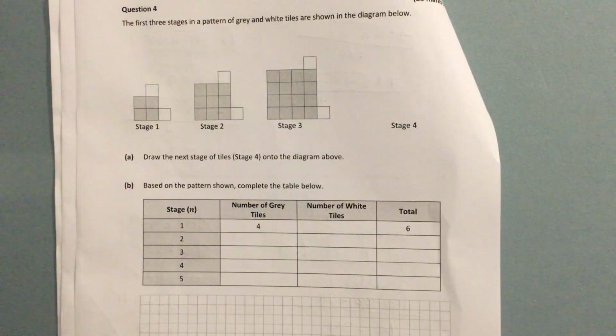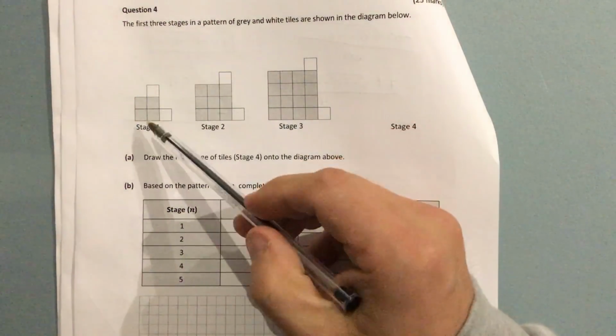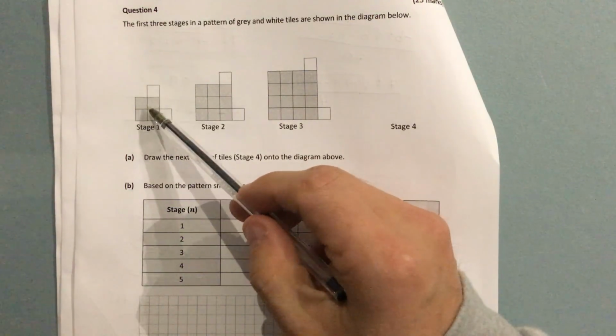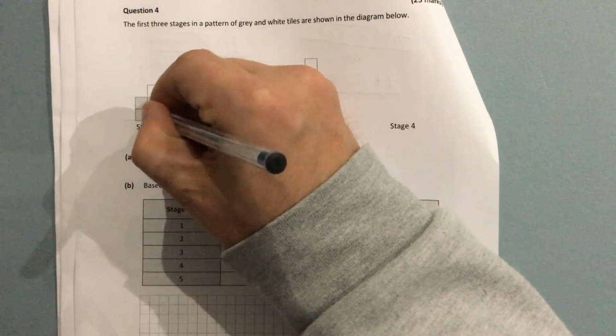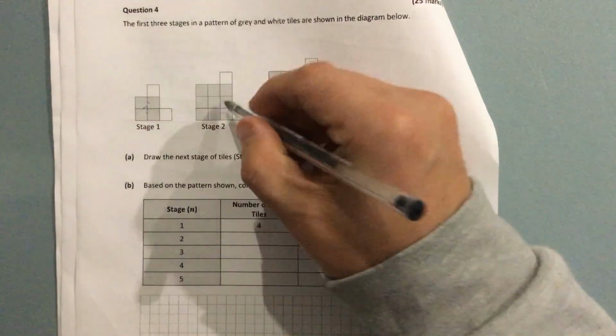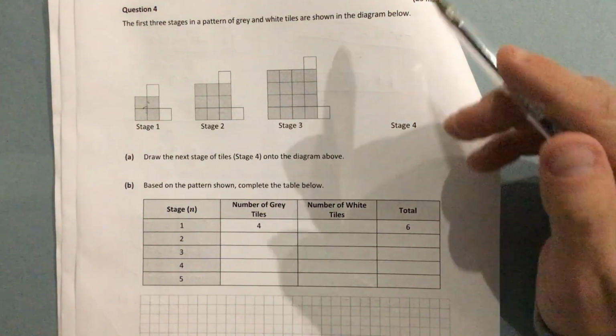Okay, so question 4, we have sequences and series. So here we see we have 4 blocks. Okay, so that's 2 by 2, we have 3 by 3 and 4 by 4. Even before I look at that, I can see that's 2 squared, that's 3 squared, that's 4 squared. So the next one would be 5 squared.